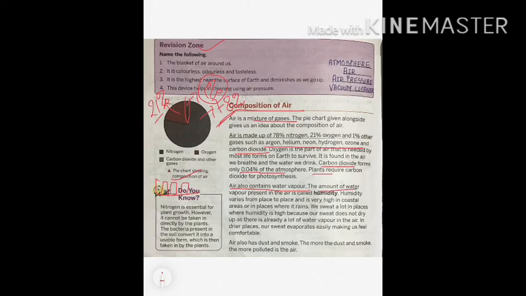All right, and this amount of water vapor in the atmosphere is called humidity. This water vapor in the atmosphere varies. All the places do not have the same amount of water vapor. The coastal areas, or where it rains much, have a lot of water vapor, a lot of humidity.